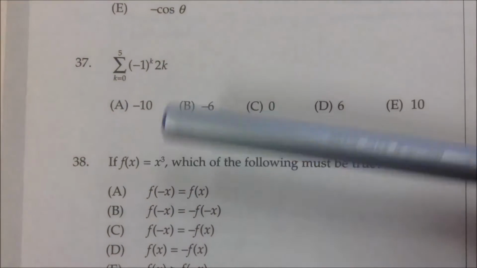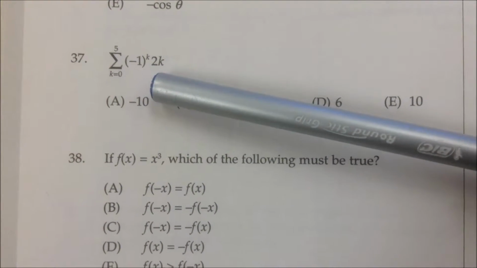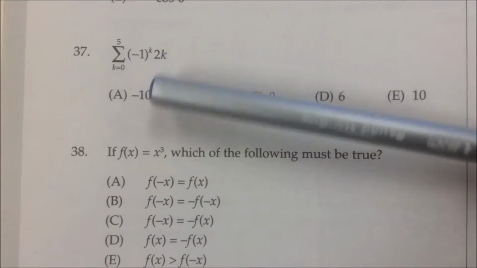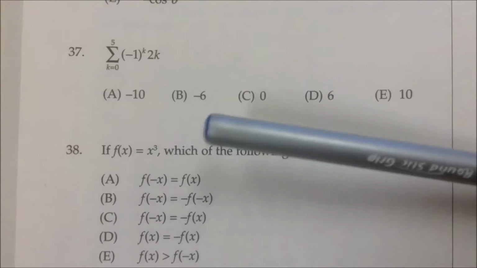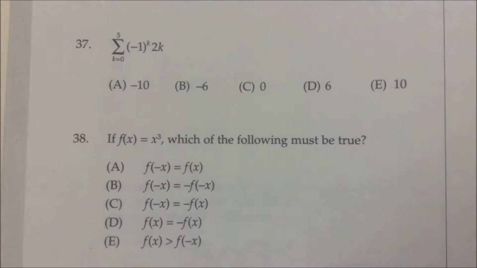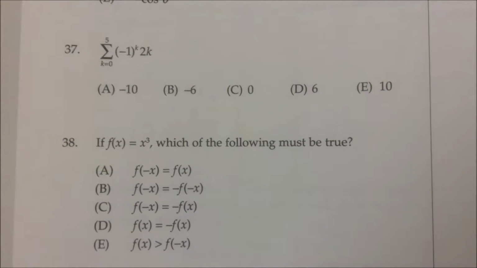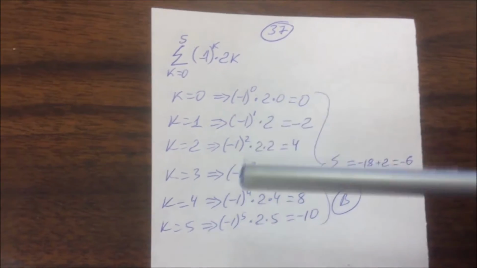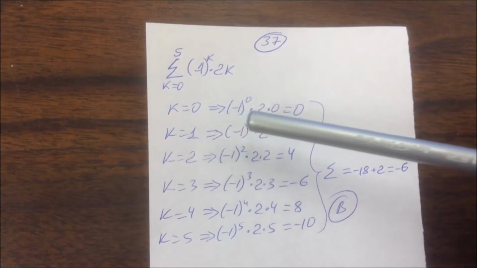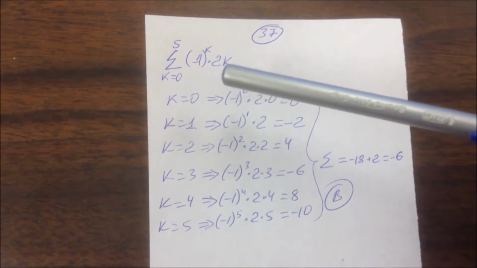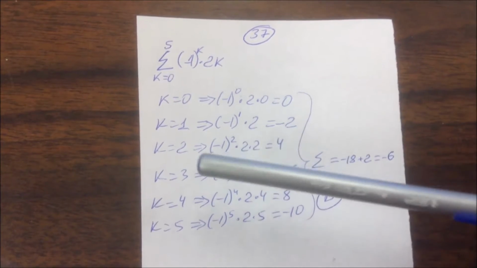Task number 37. So you have a sum of this equation from 0 to 5, and you need to find the value of this sum. The solution is very simple. You first put k equal 0 and find the value 0.